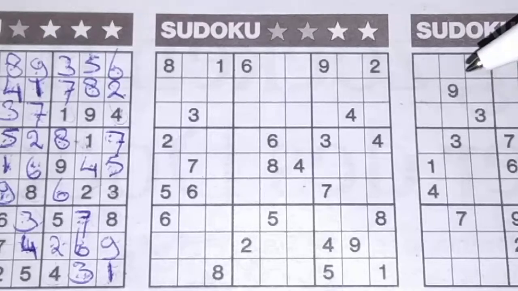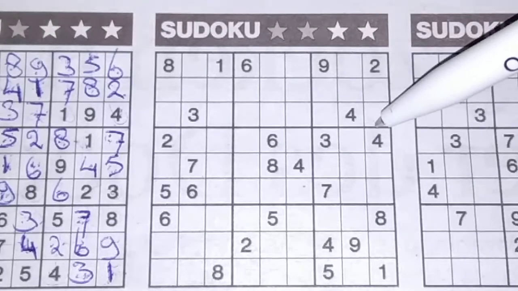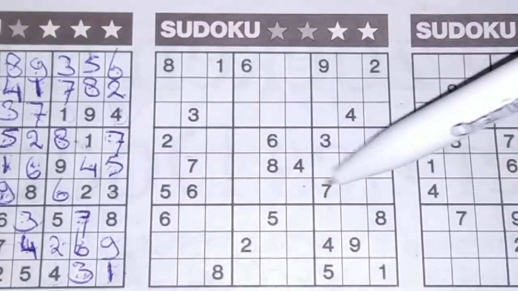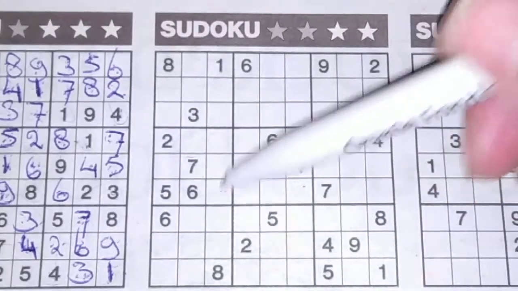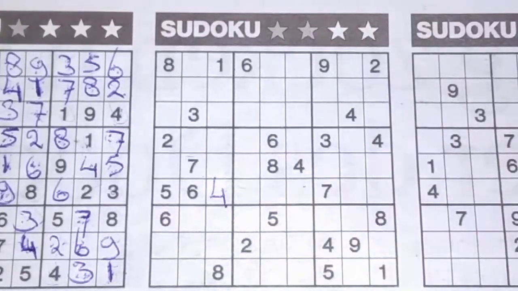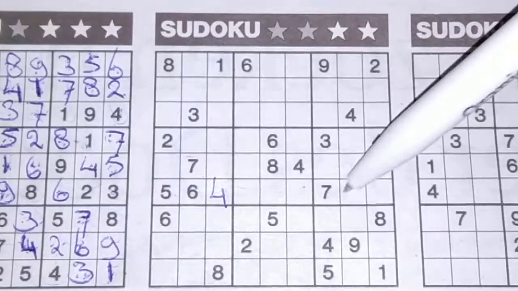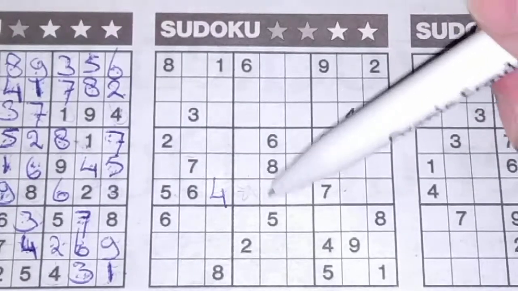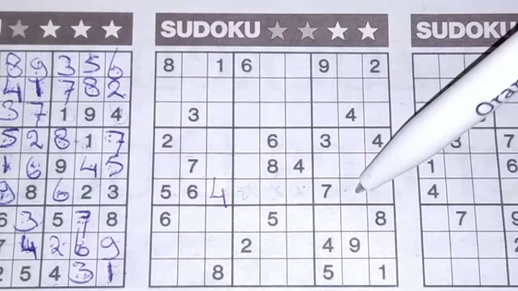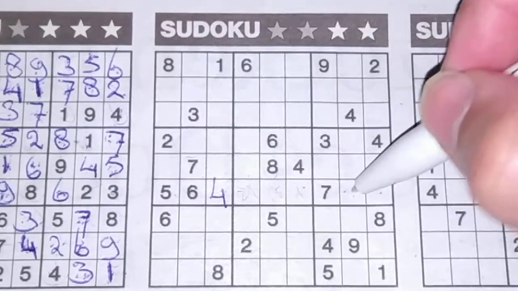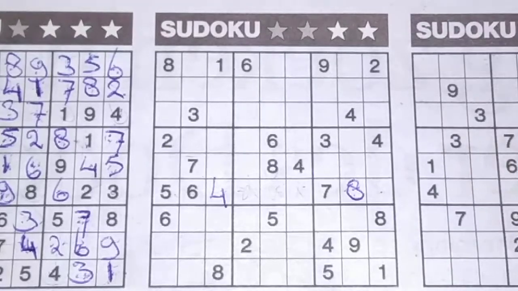So let's get started. Alright, I see here a 4 in this row, a 4 in the middle row. So in the row below, the only place for the 4 should be here. In this row, 5 missing numbers. One of the missing numbers is an 8. I see here an 8, so no 8 in these 3 boxes. So the 8 could be here or could be there. But I see here an 8, no 8 there. 8 should be here.